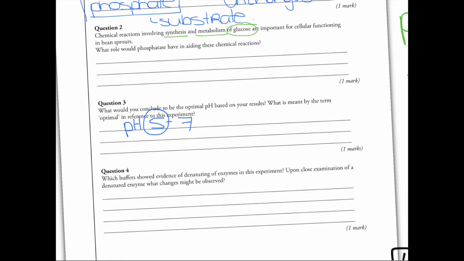Okay, so then second part of the question, remember this is only worth 1 mark, but it's asking you 2 things. If you don't include both of them, you are not going to get the mark. So this is where I talk about reading the questions being really important. What is meant by the term optimal in reference to this experiment? So again, make sure you're talking about a blanket definition and then talk about that.